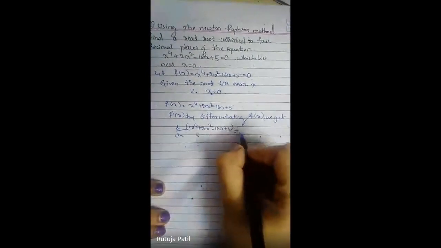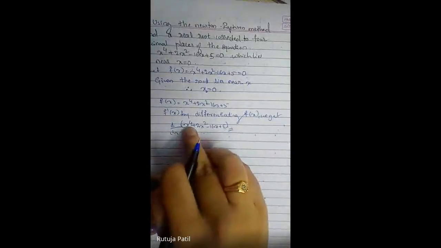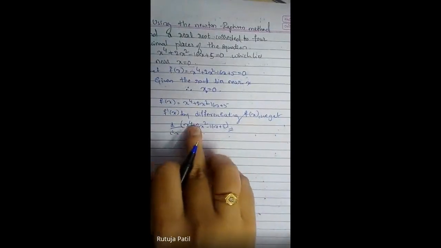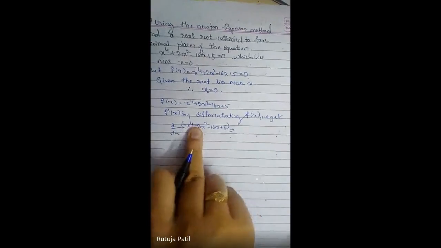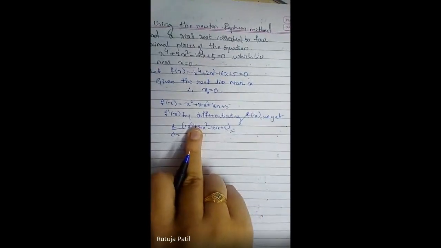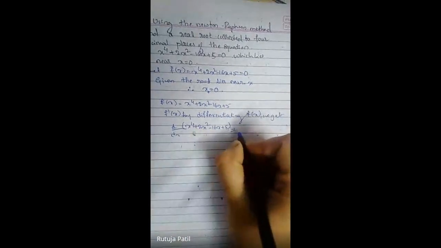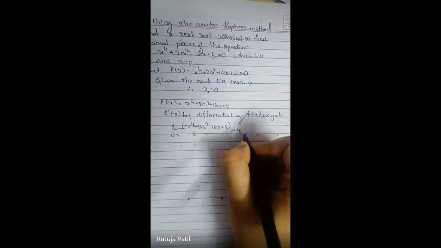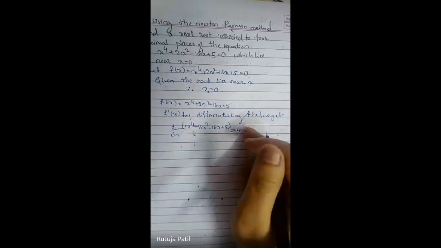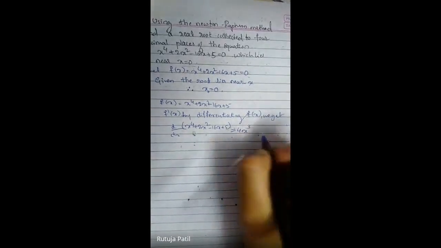Let's differentiate this. x to the power 4 is in the form of x to the power n, and the differentiation of x to the power n is n into x to the power n minus 1. Here n is 4, so it is 4x to the power 4 minus 1, that is 3.